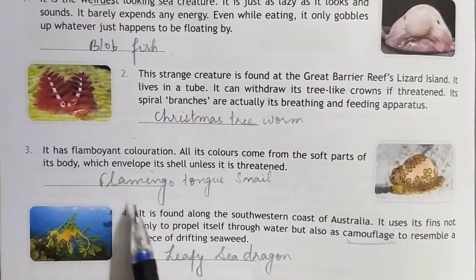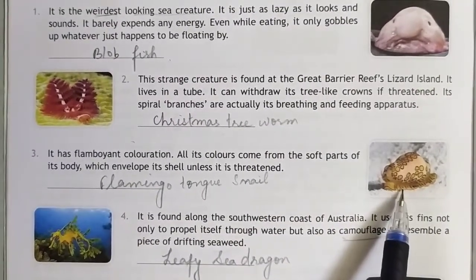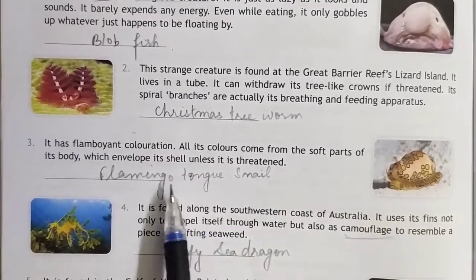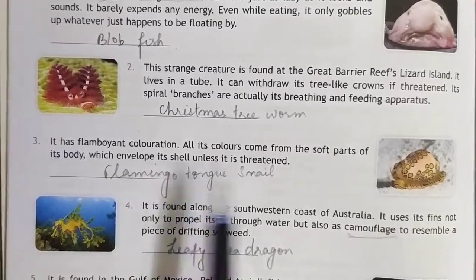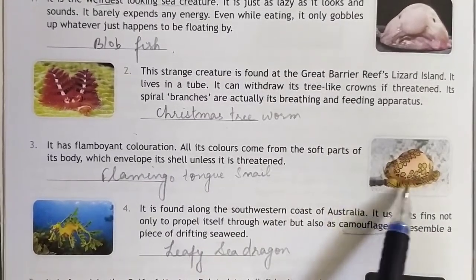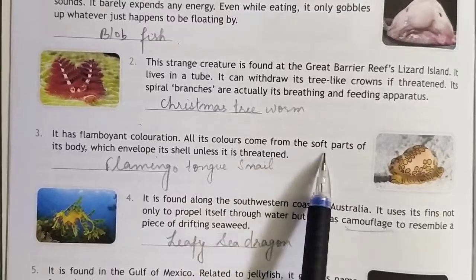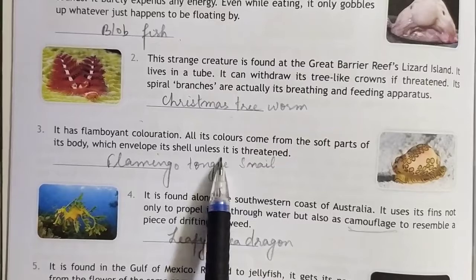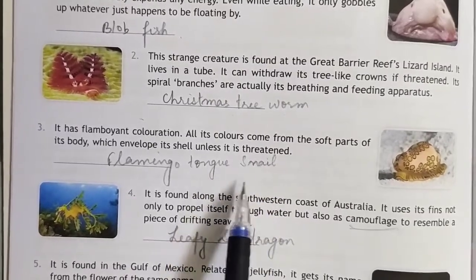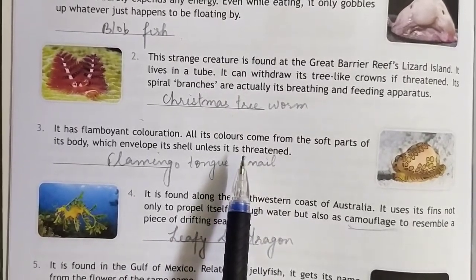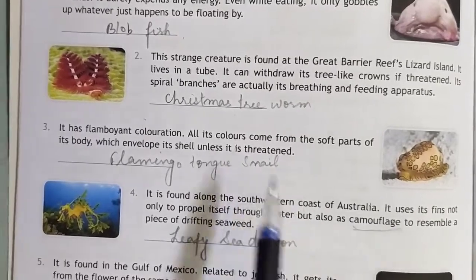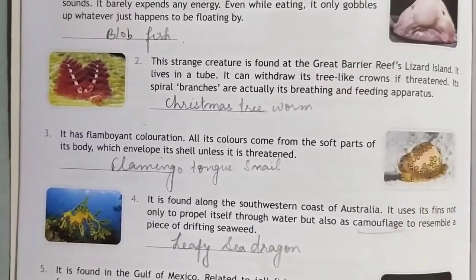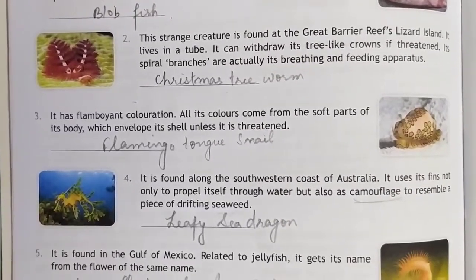Third one is this picture. You can see this is flamingo tongue snail. Flamingo tongue snail, a type of snail, and it has flamboyant coloration. You can see from the picture the colors it is represented. All its colors come from the soft parts of its body, and this envelops its shell unless it is threatened. So if it is threatened, then it will be covering itself inside the shell. Otherwise you can see all these types of colors of its soft body. So the name of this organism is flamingo tongue snail.